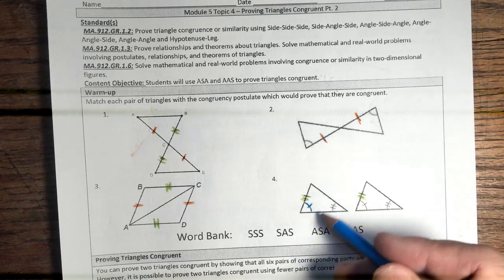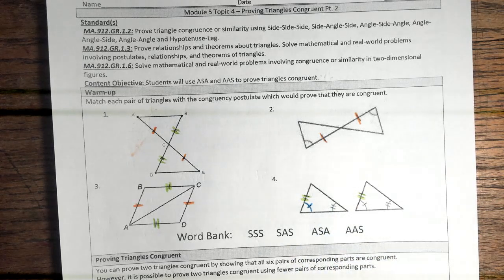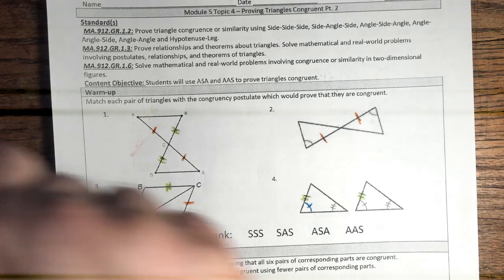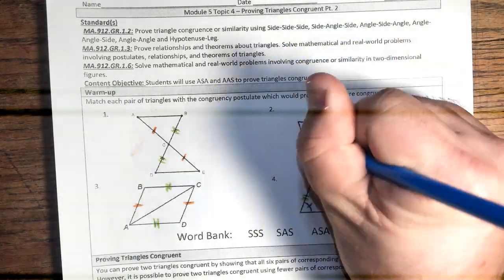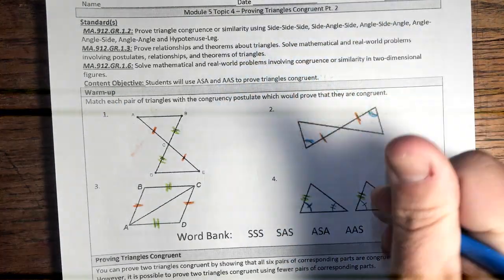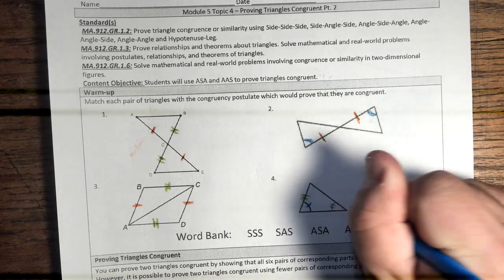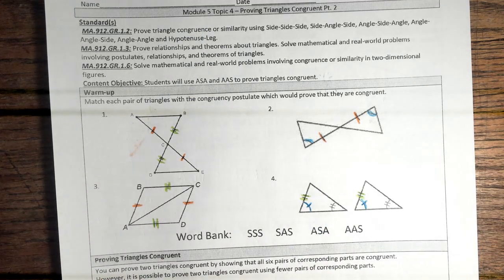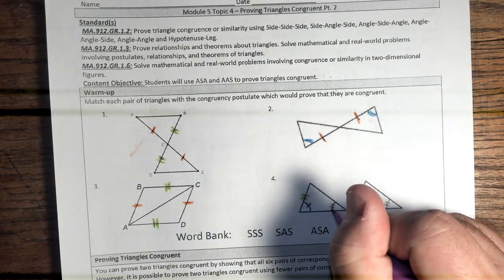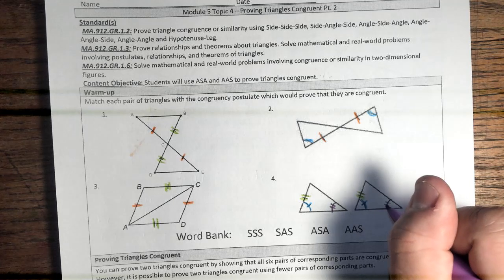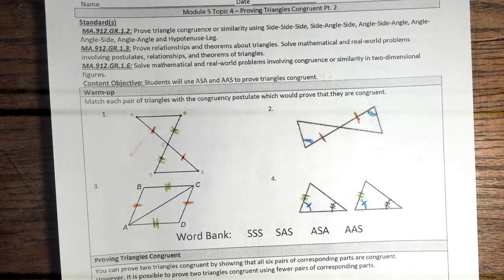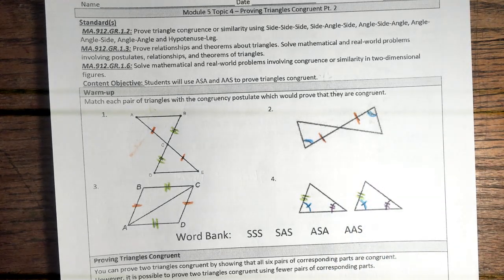But we do the 2 because it's easier to see when we have such small angles. Okay, now everything's colored in. A little bit easier to see.